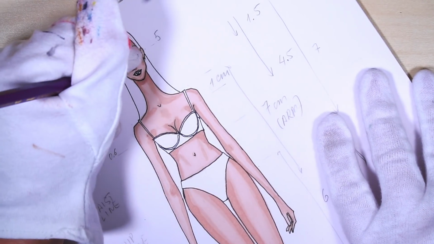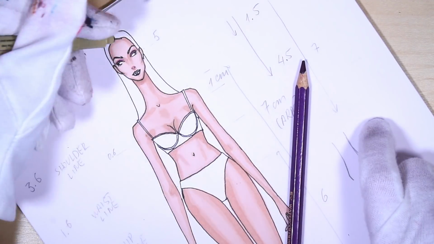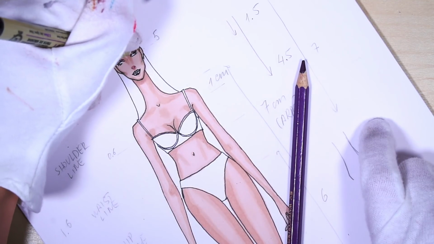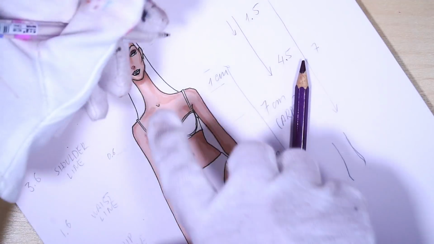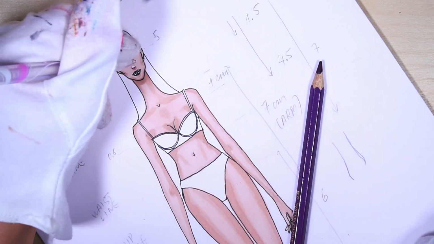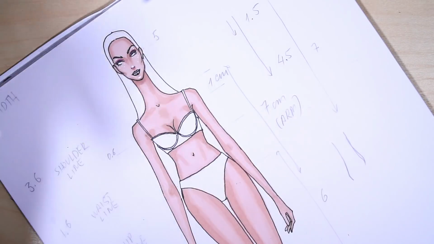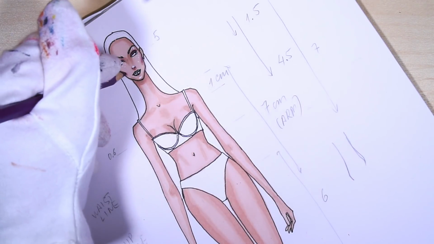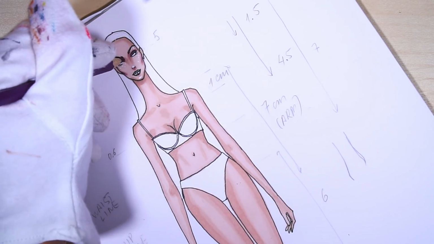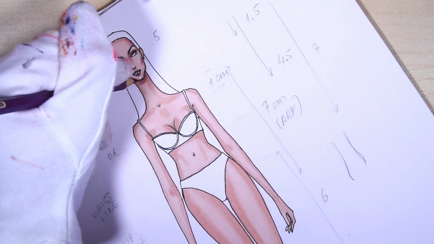So with a purple pencil, I'm showing details and dark shadows. Now with a white ink gel pen, I'm showing highlights and just adding some glitter on her face. Extra shadows here and there, more of the highlights.